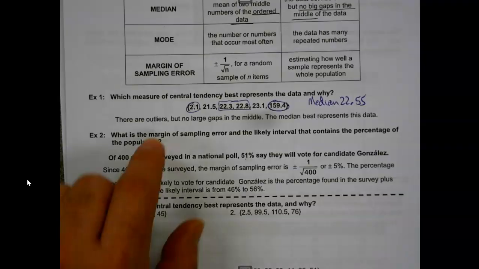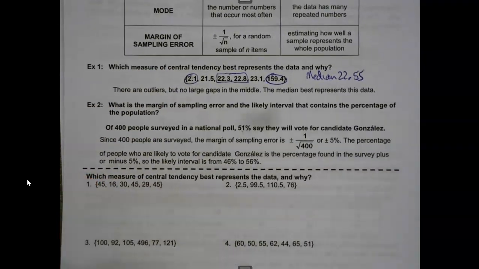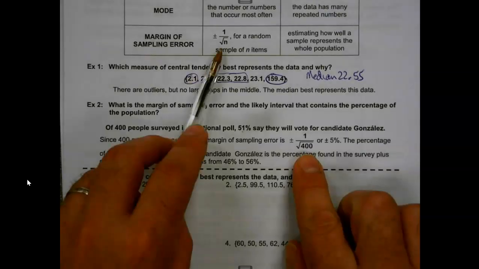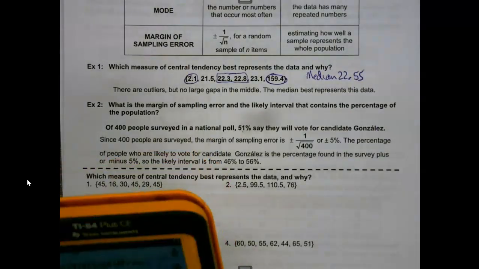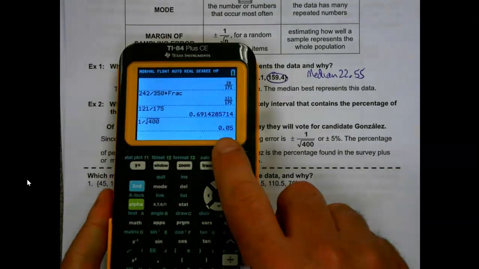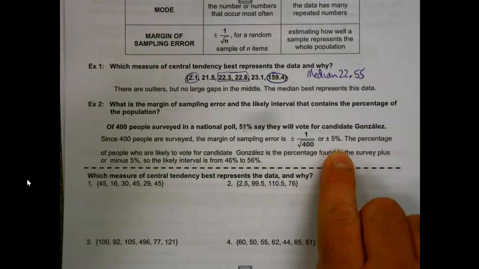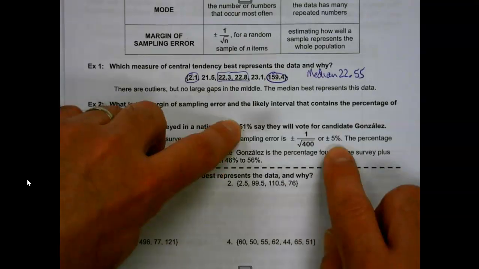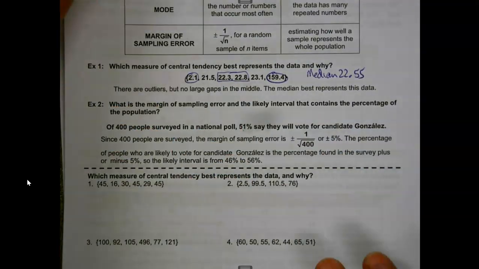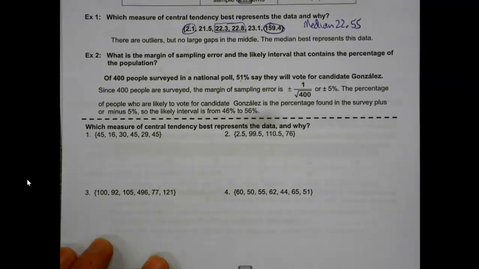Margin of sampling error. Okay, we'll discuss this real quick. We'll see it more a little later in the lesson. Of 400 people surveyed in a national poll, 51% say they will vote for candidate Gonzalez. Since 400 people are surveyed, the margin of sampling error is 1 over the square root of n, the number of people I surveyed. So if I bust that out on my calculator, 1 divided by the square root of 400, there's where the 5% is coming from. So you would add and subtract that 5%. 51 minus 5 is 46. 51 plus 5 is 56. That would be the likely interval that would be accurate for that case.